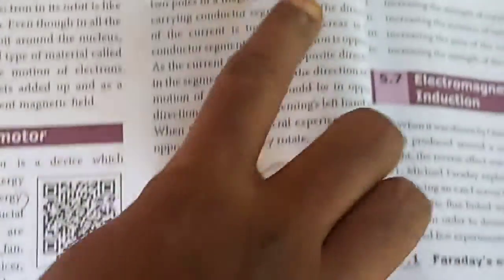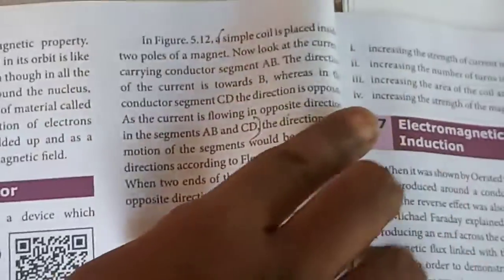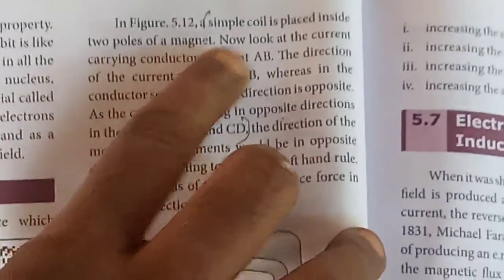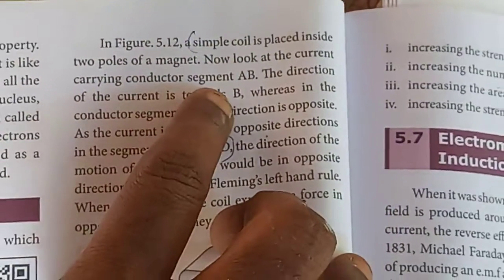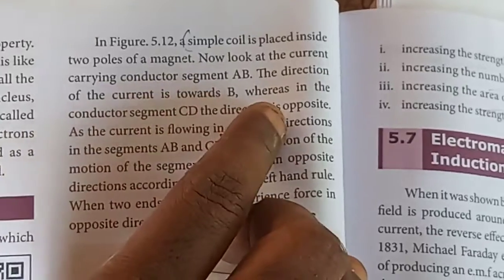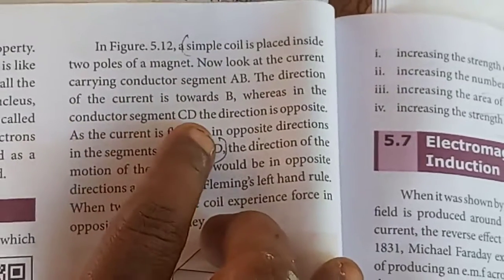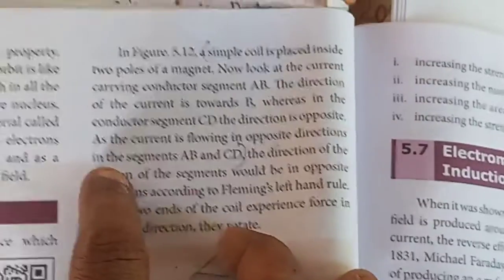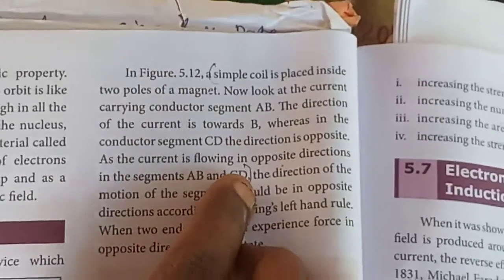Then, as given here, a simple coil is placed between the two poles of a magnet. In the current carrying conductor segment AB, the direction of the current is towards B, whereas in the conductor segment CD, the direction is opposite. The current flows in opposite directions in the segments AB and CD. This much for construction.